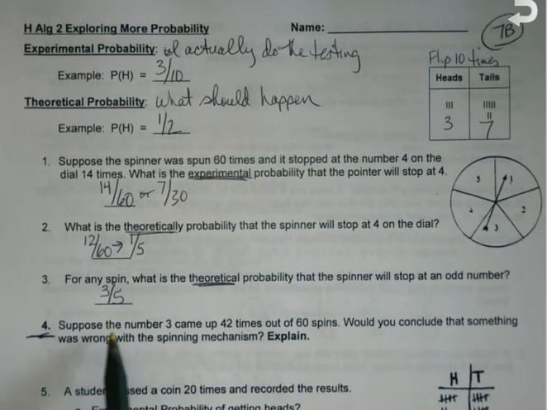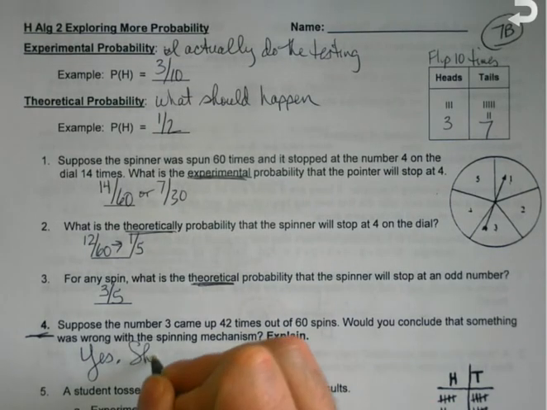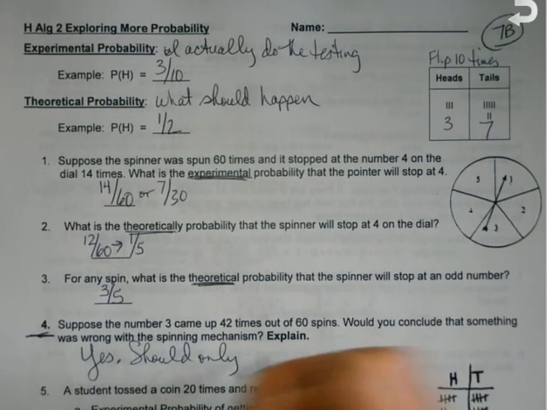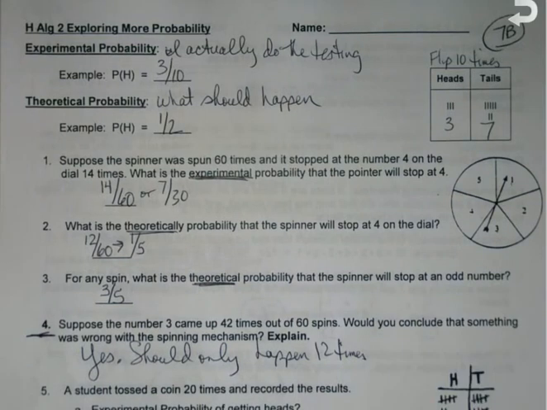And then finally, suppose the number 3 came up 42 times in 60 spins. Would you conclude that something was wrong with the spinning mechanism? Why? It's far over the odds. Yeah, how many times should it be showing up? Should only happen 12 times. But that's the type of thing we're talking about with experimental versus theoretical. Theoretical, what should happen. Experimental, what actually is.